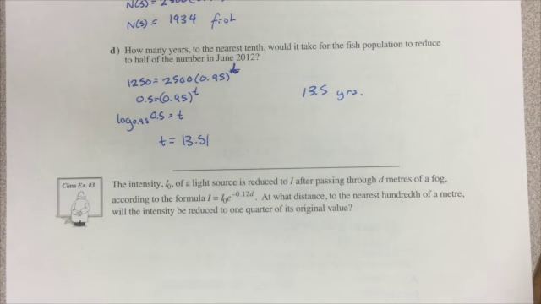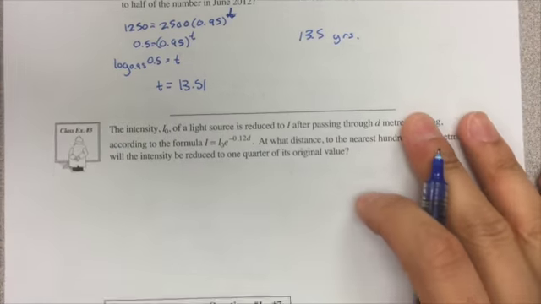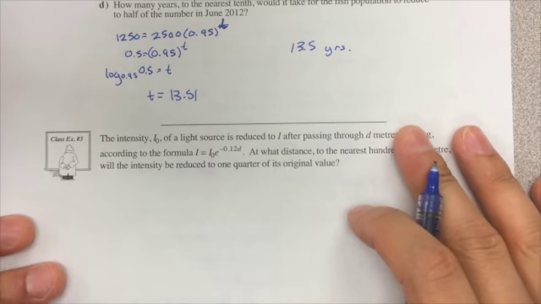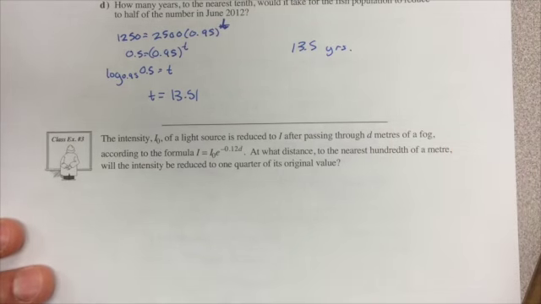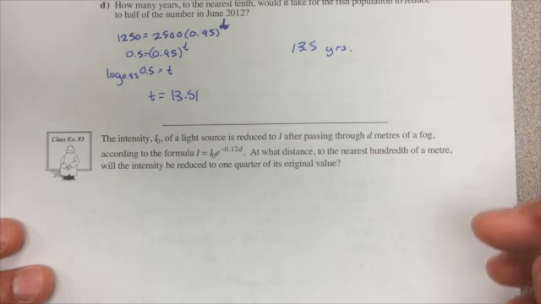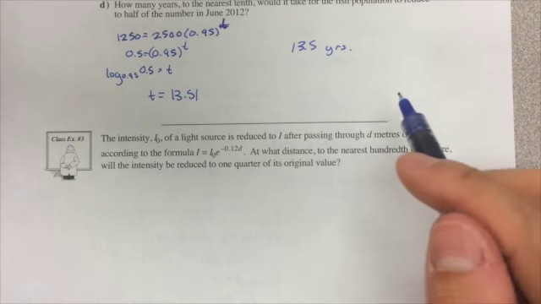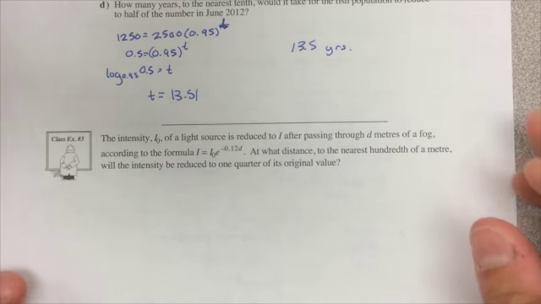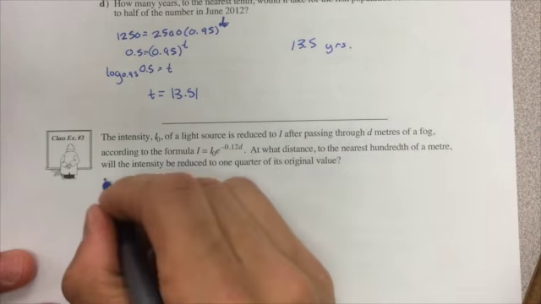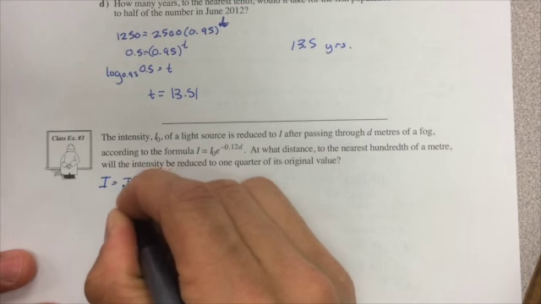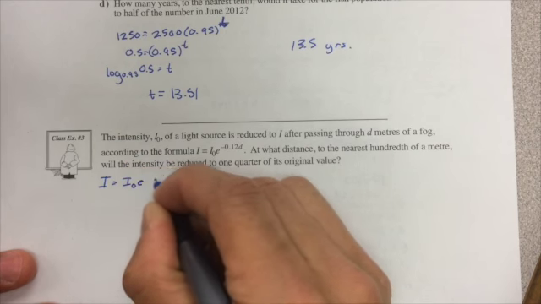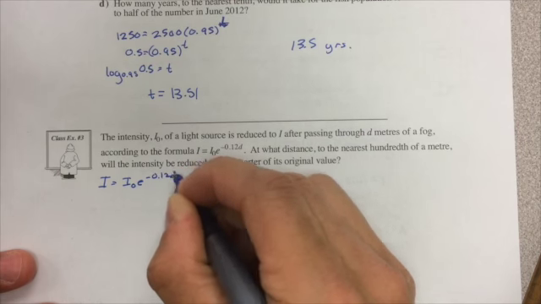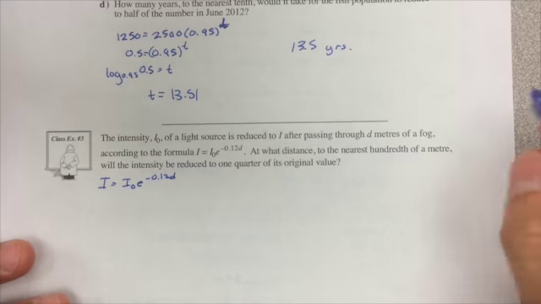Now I'm going to take a little slower through this next problem. This is the one we were looking at in class. But in this problem, we're looking at the intensity of a light source when it's reduced to a certain value after passing through a certain distance of fog. Now we're going to use the formula I is equal to I naught e, which is our value used in our natural logarithms.